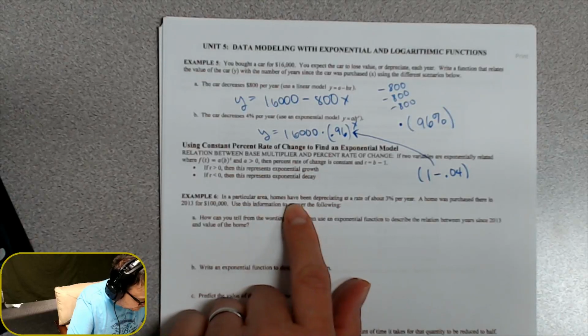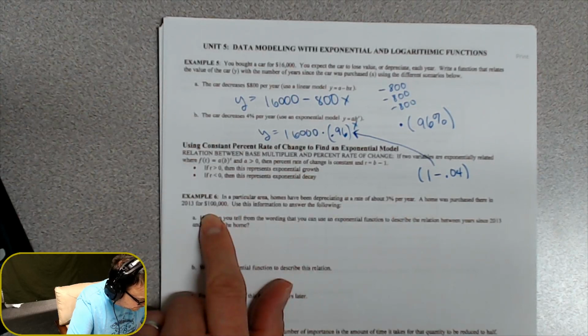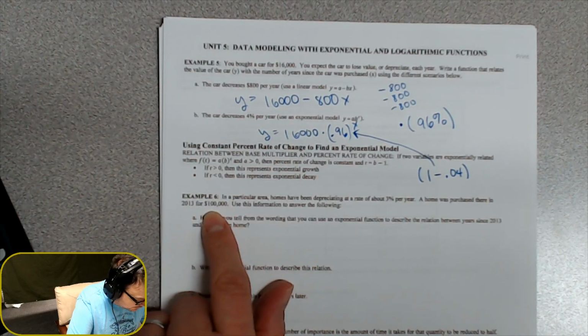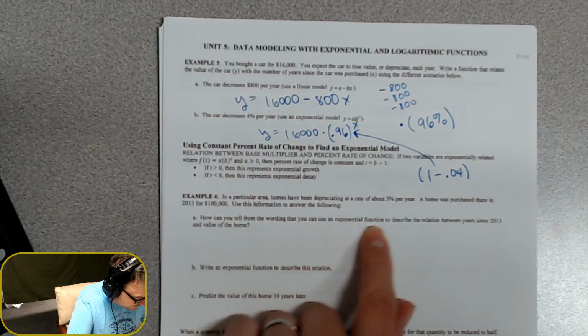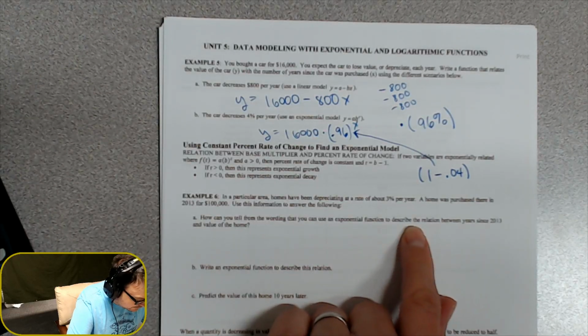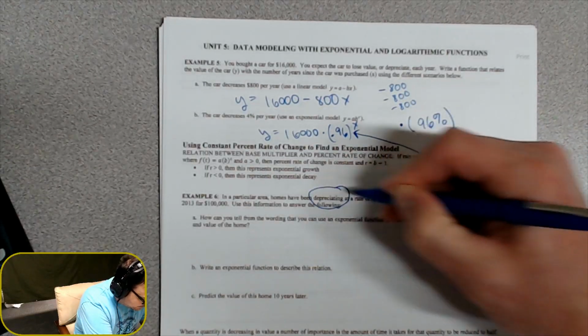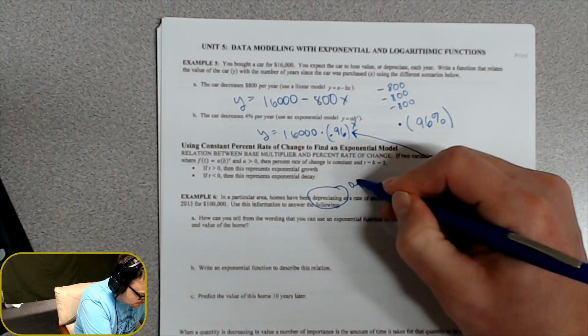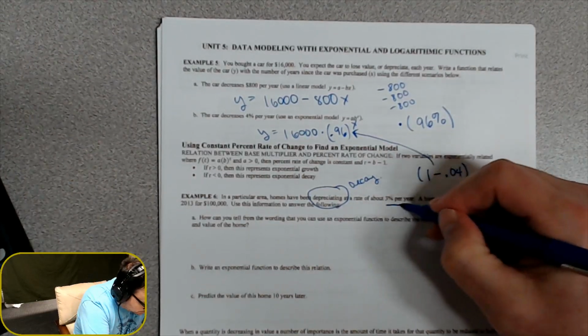In a particular area, homes have depreciated 3%. The home was purchased at $100,000. How can you tell by the words that you can use an exponential to describe the relationship? Well, there's the word decay or depreciate. This is just like decay. When it's depreciating, and also a percentage.